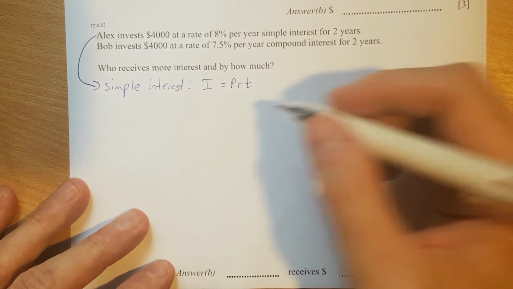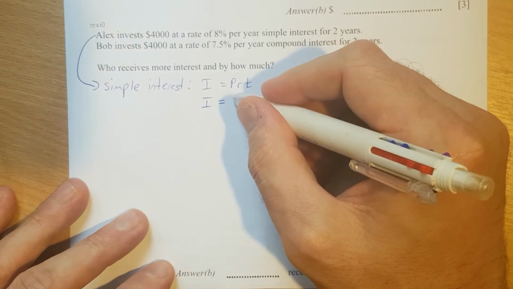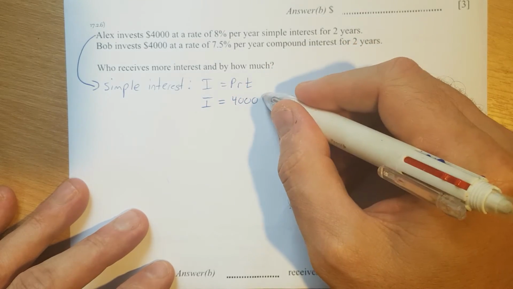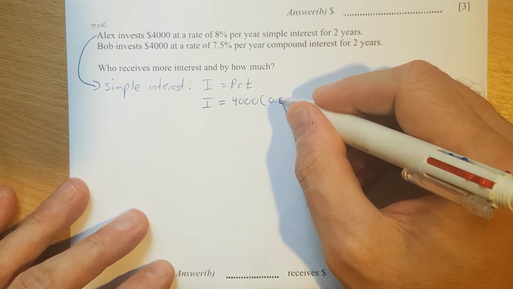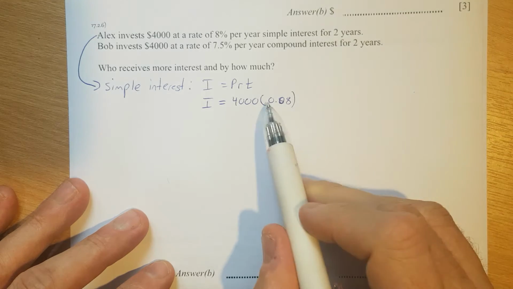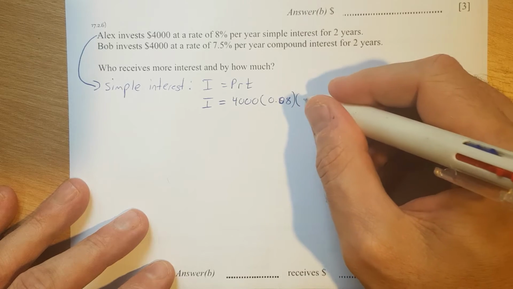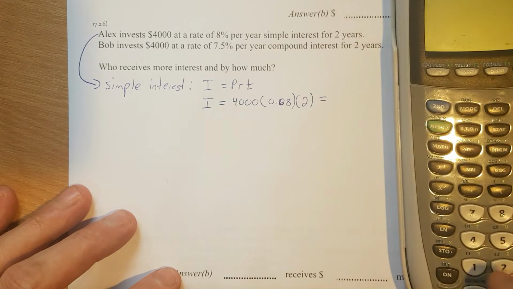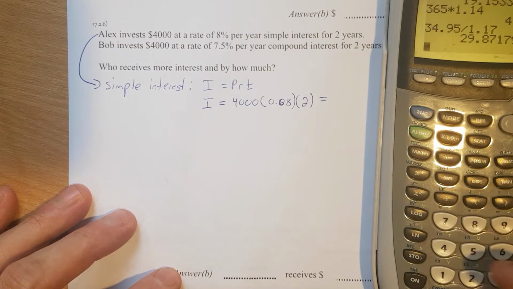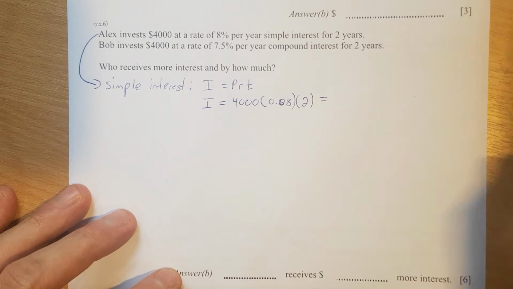For Alex, his interest earned will be principal, which is $4,000, times the rate, which is 8%. Now, be careful. It's the percent as a decimal, so 0.08 is the rate there, times the time, which is 2 years. So 4,000 times 0.08 times 2 makes 640.